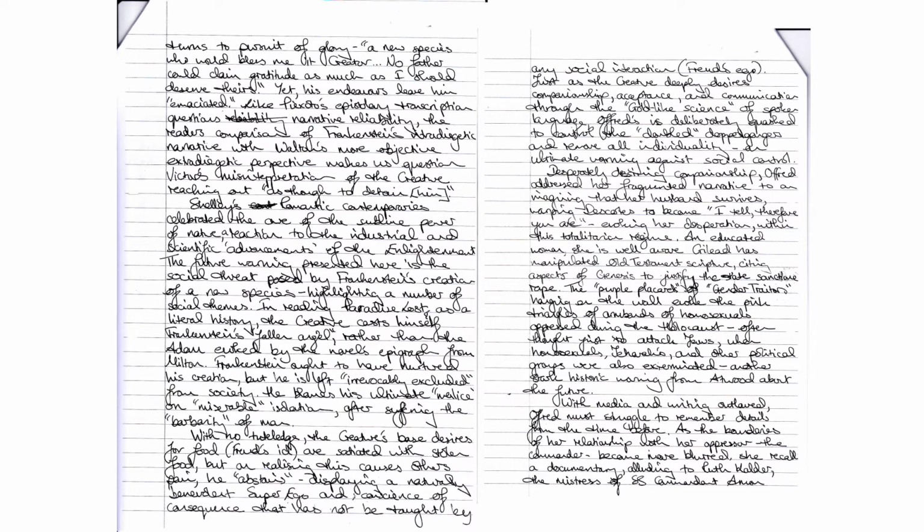With no tutelage, the creature's base desires for food, Freud's id, are satiated with stolen food, but on realising this causes others pain, he abstains, displaying a naturally benevolent superego and conscience of consequence that has not been taught by any social interaction, Freud's ego, or indeed the nurturing of, or lack of nurturing, of Frankenstein.